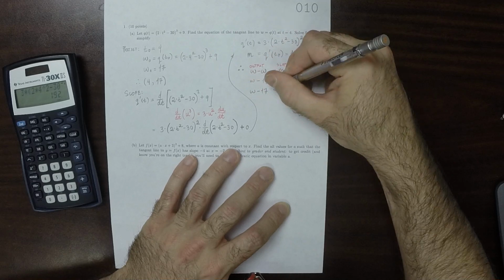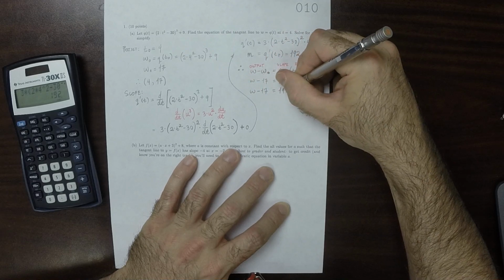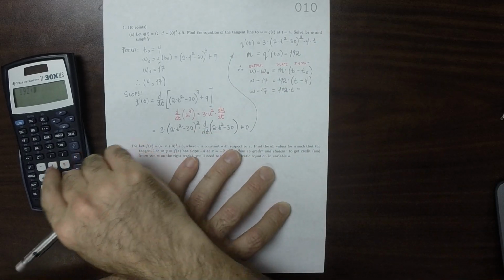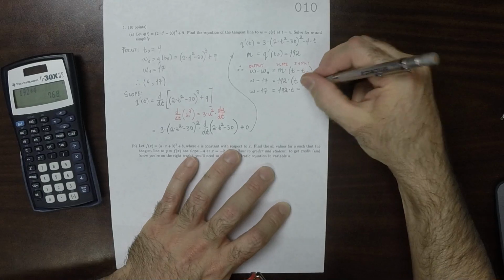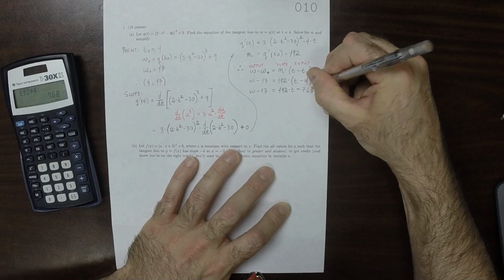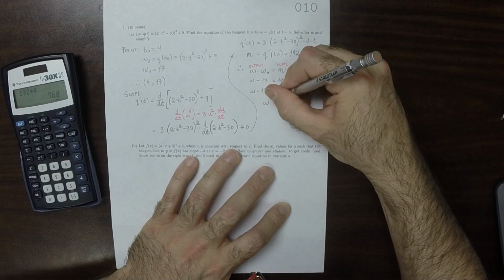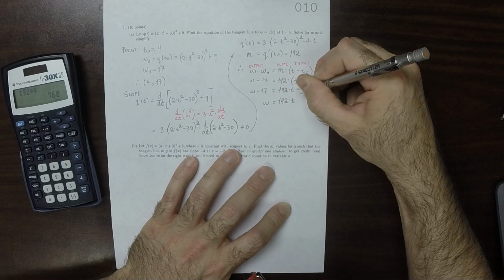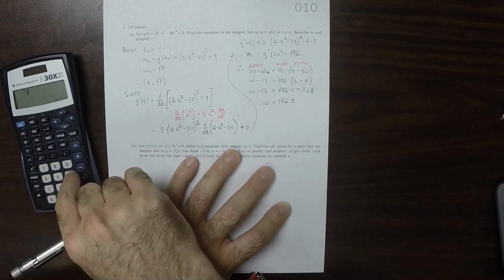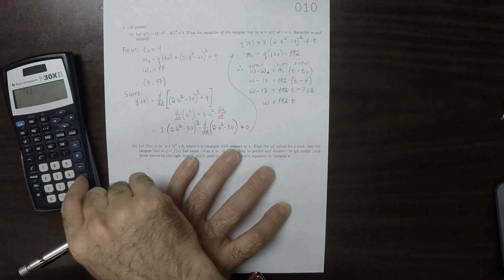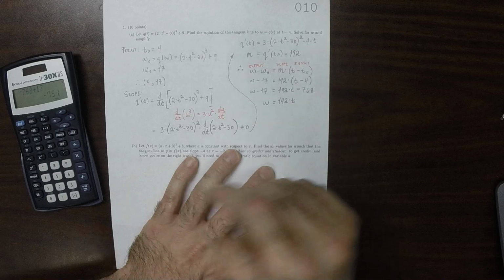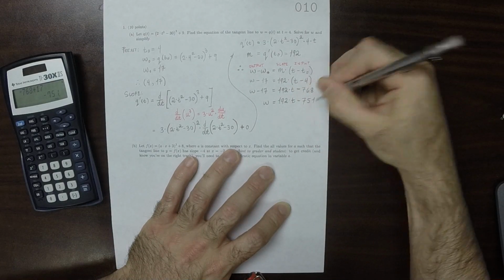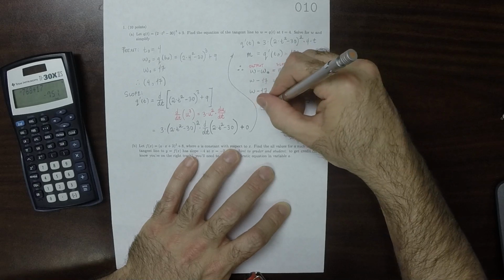So w minus 17 is 192t minus 192 times 4, which is 768. So w is 192t, and then negative 768 plus 17 is negative 751. So that's the equation of the tangent line.